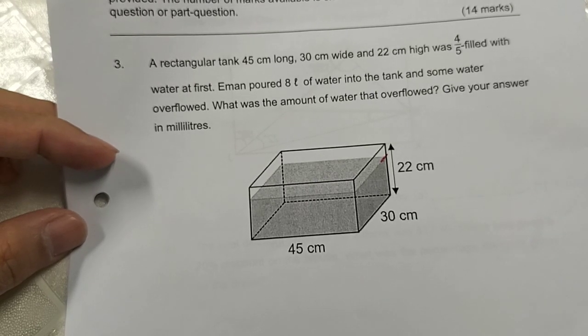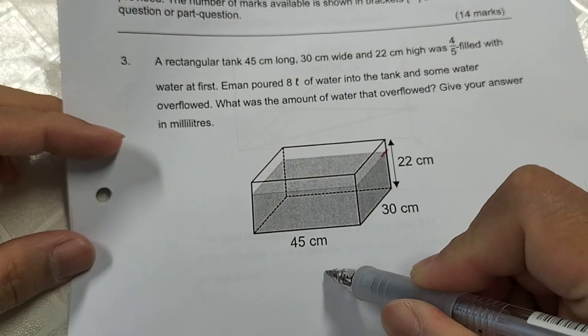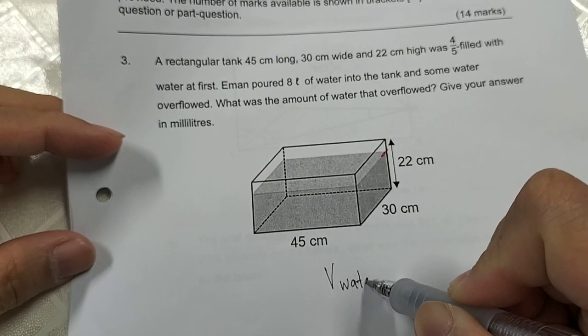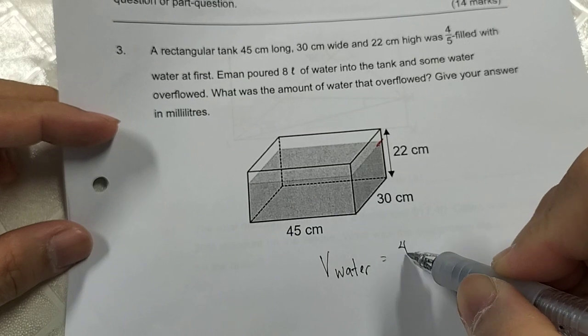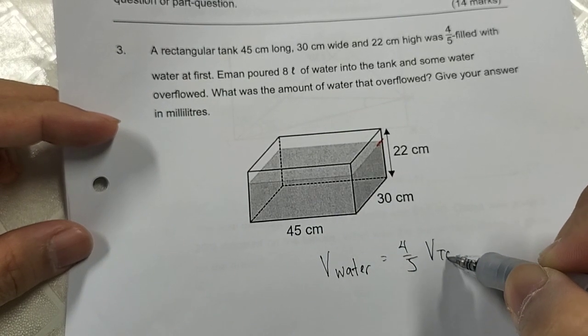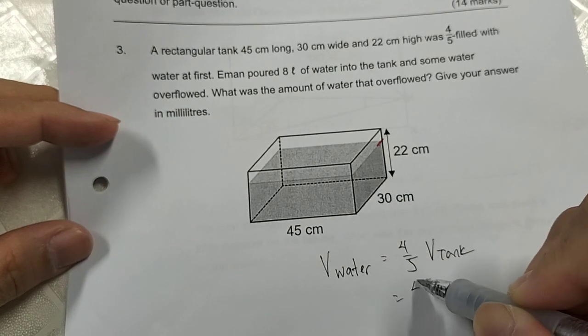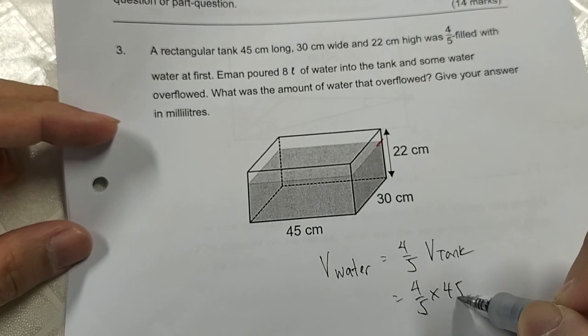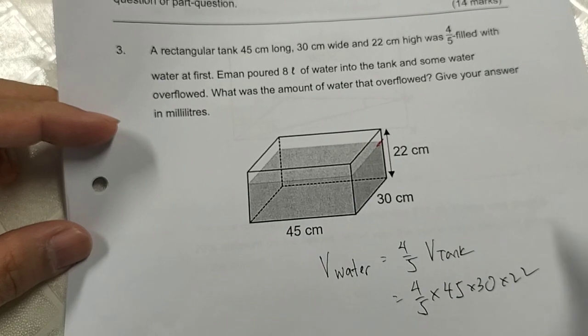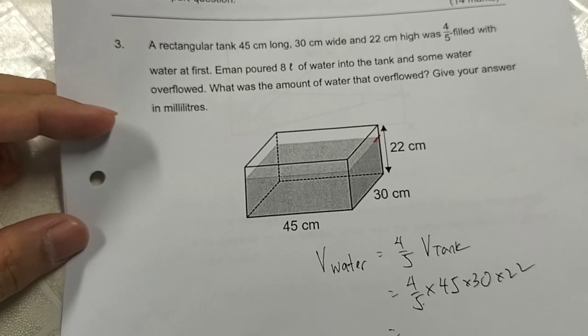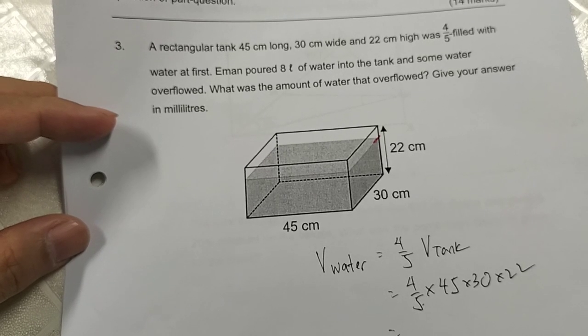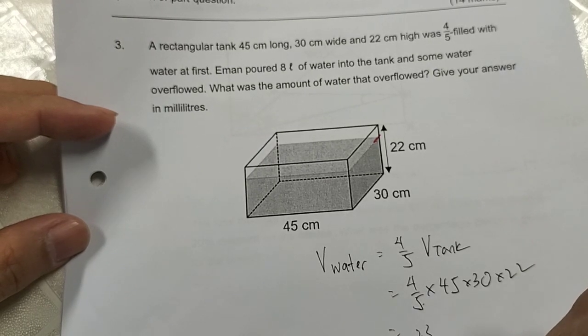So I will first find the volume of the water inside. So volume of the water will be 4/5 the volume of the tank. 4/5 volume of tank is 45 by 30 by 22, times 4/5, I'll get the volume of the water that is inside. So 45 times 30 times 22 times 4 divided by 5, I'll have 23,760 cubic centimeters.